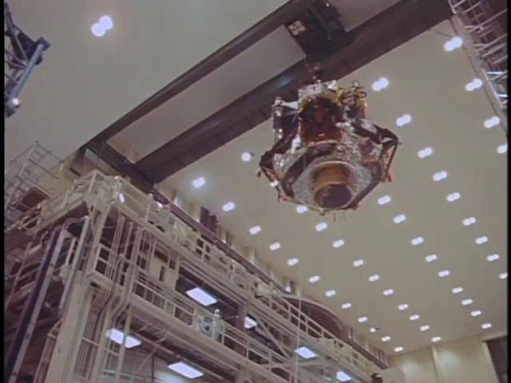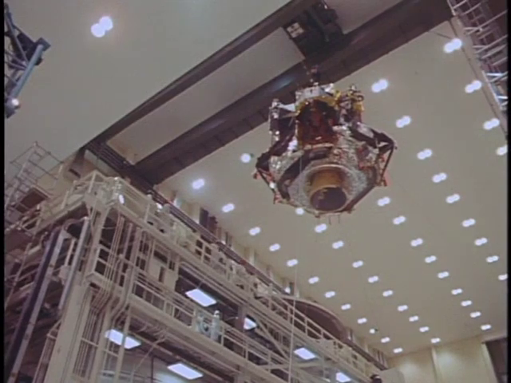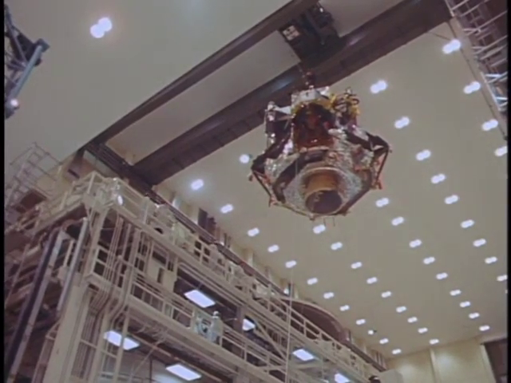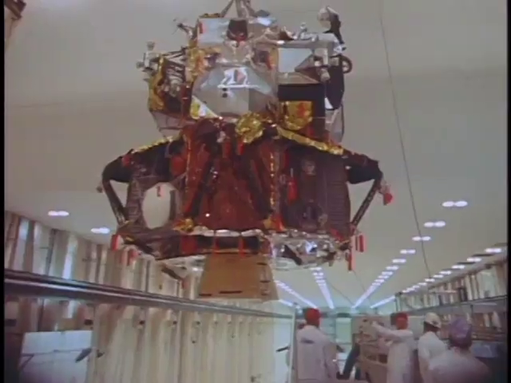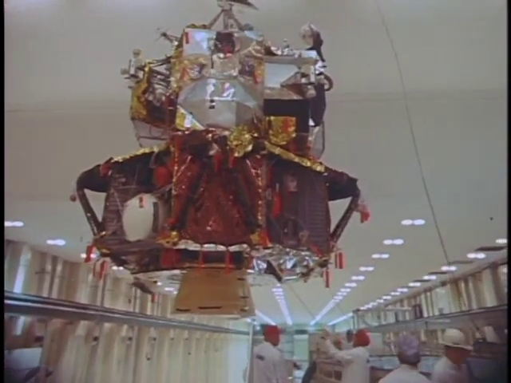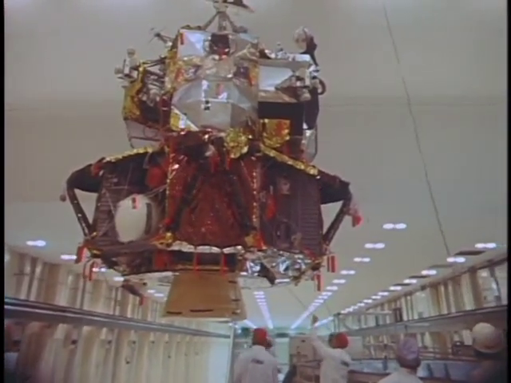The Lunar Module, one of the most complex pieces of space machinery ever designed, has a long history evolving into this bizarre-looking craft which we now expect to land on the moon. How did it come to be this way?